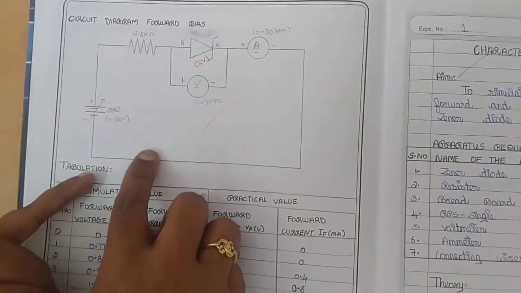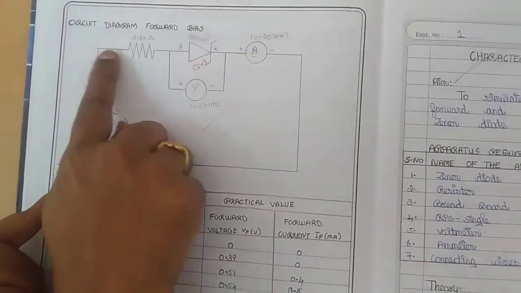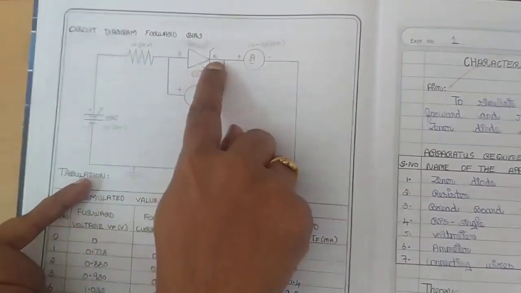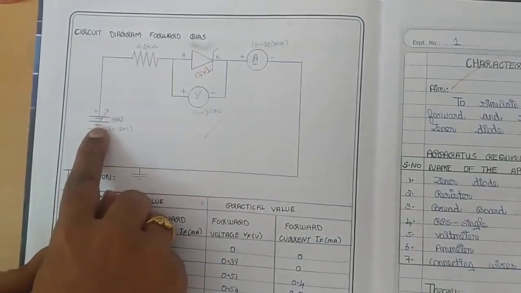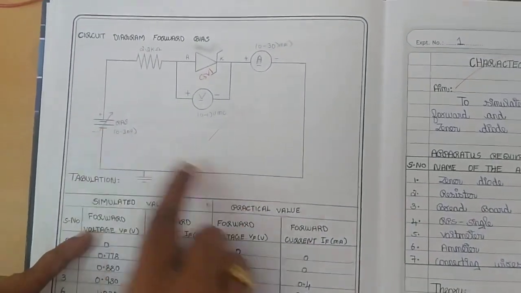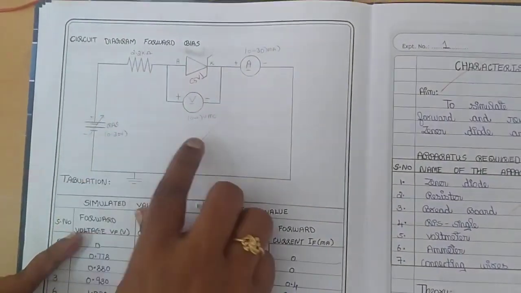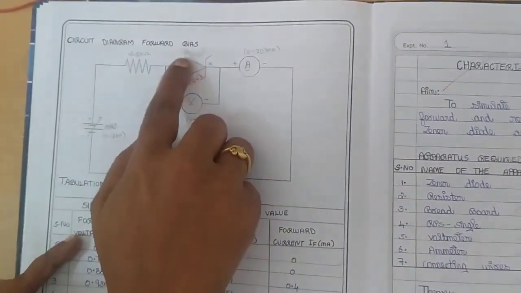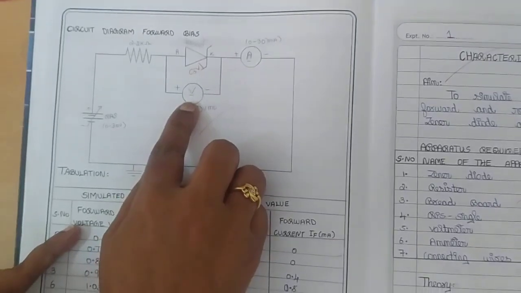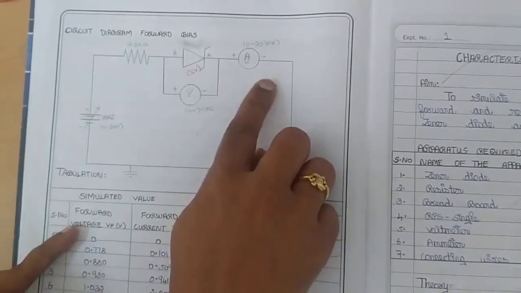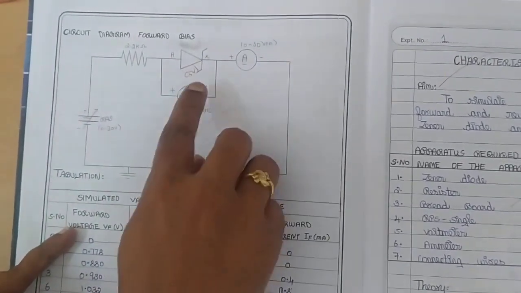So forward characteristics means the positive supply is connected to the anode and the cathode is connected to the negative of the RPS, that is regulated power supply, and the resistor we are using is 2.2 kilo ohm, and this arrow indicates the diode will conduct current only in the forward direction, right?